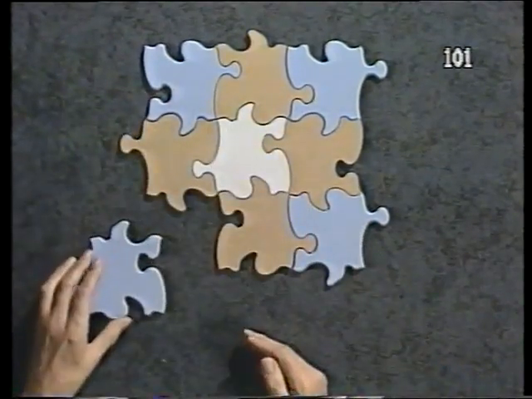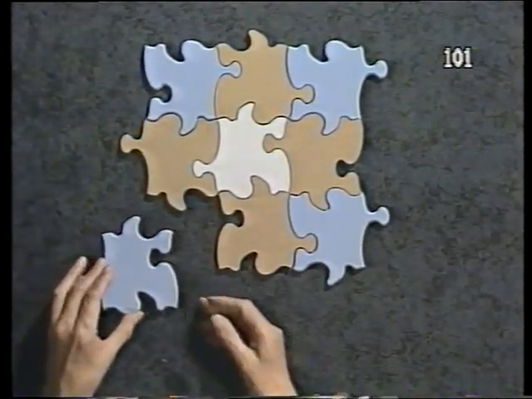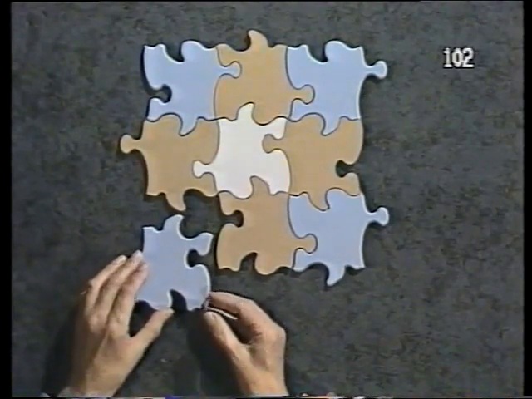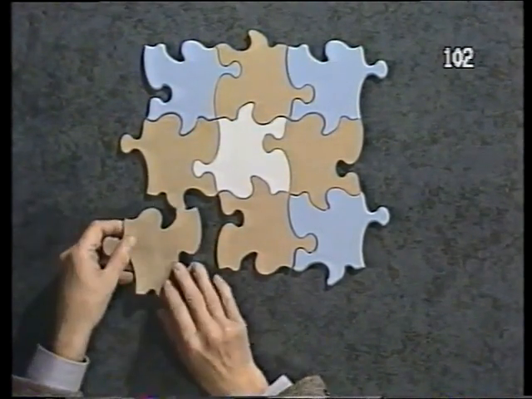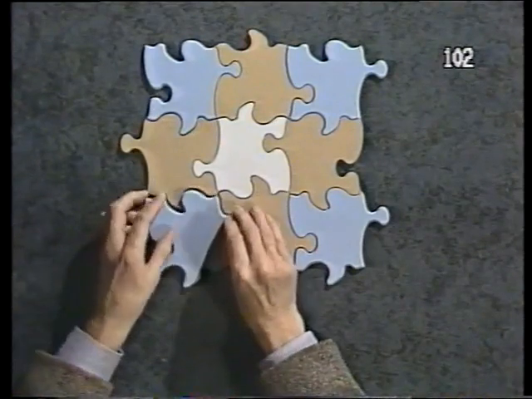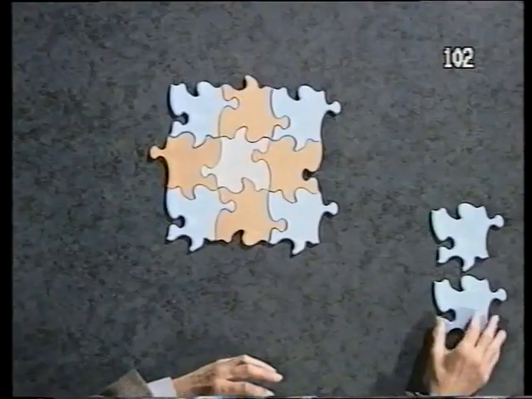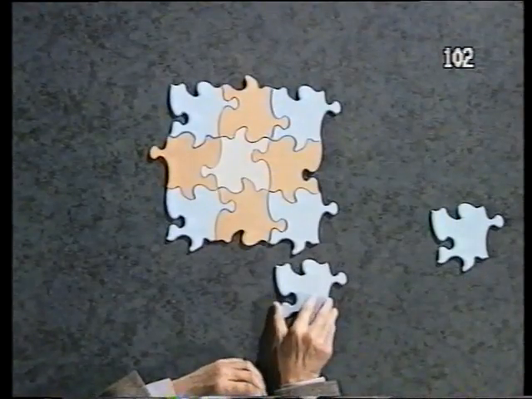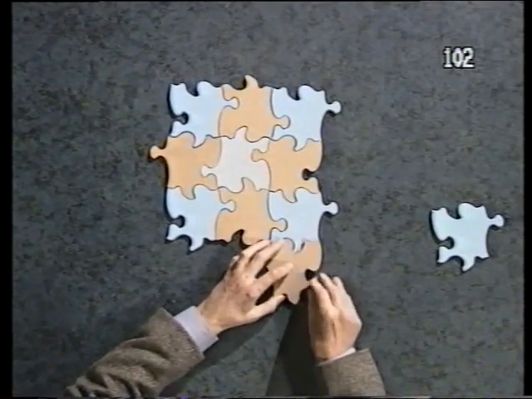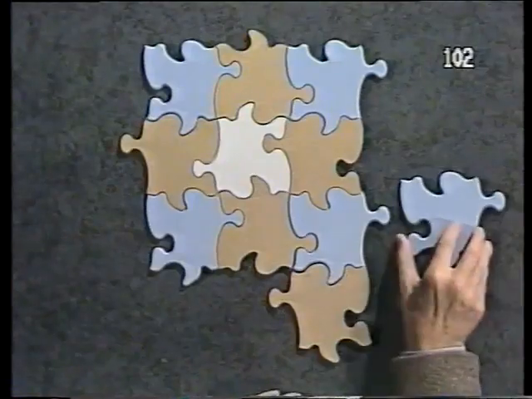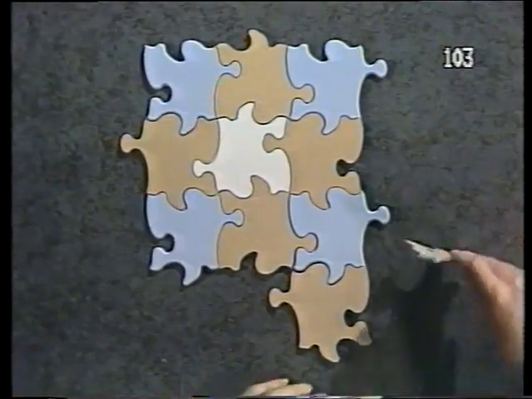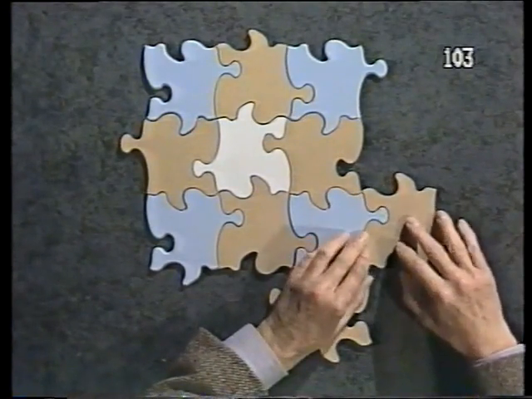And the reason it's a 180-degree rotation is because it's the composite of two reflections in axes at right angles to each other. So we now have a consistent scheme which you can keep going indefinitely. To fit a piece vertically, you reflect in a vertical axis, and to fit a piece horizontally, you reflect in a horizontal axis.